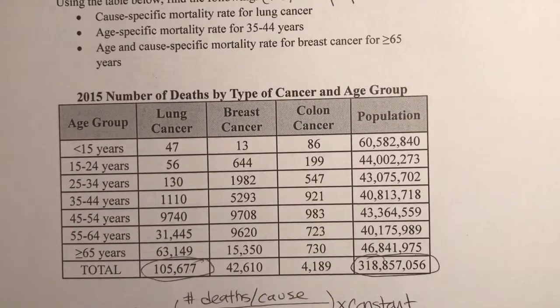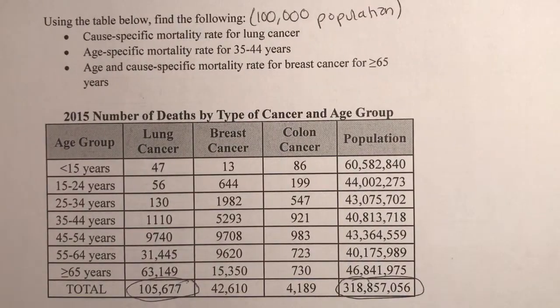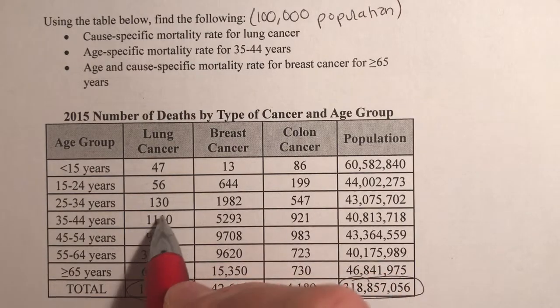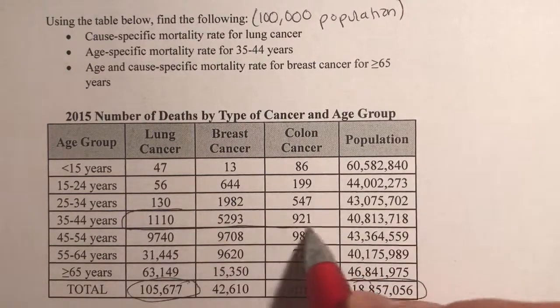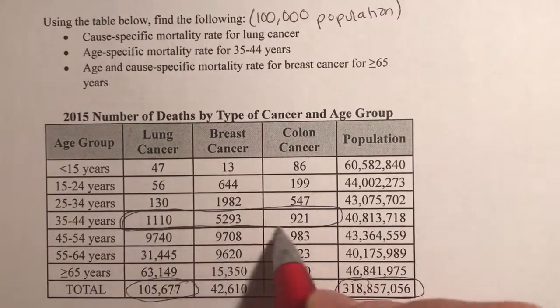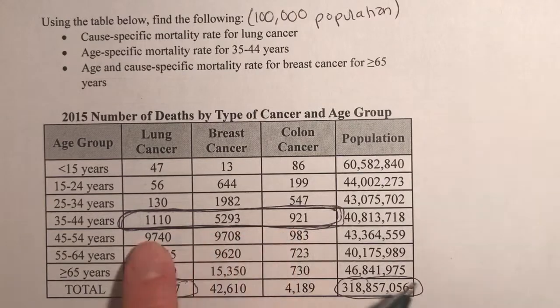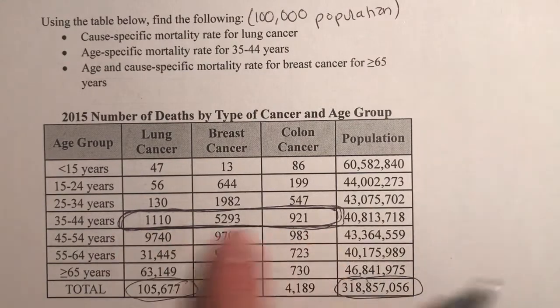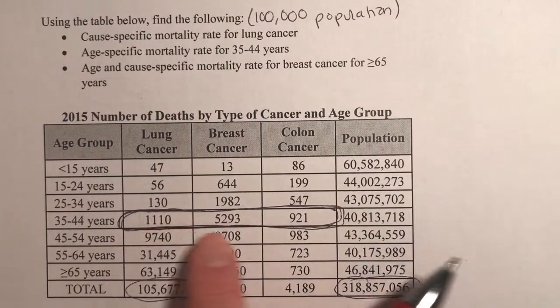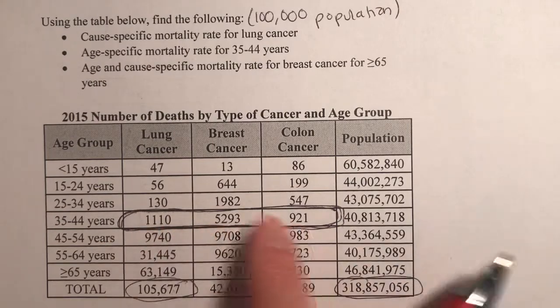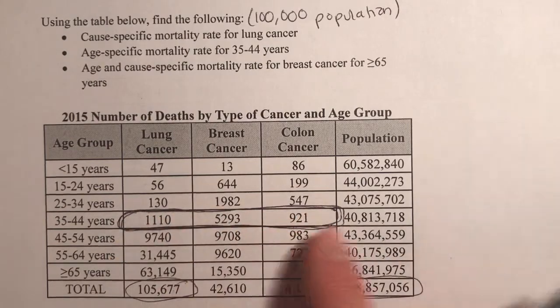Now let's go to an age-specific mortality rate. So here we're looking at age-specific for 35 to 44. So we're not asked for a specific type of cancer, we're just looking at the mortality, total mortality in that age group. So in this case, I'm actually going to take all deaths in this age group, which I guess it's still kind of cause-specific because it doesn't include all deaths, but at least for these 3 types of cancer, we're going to add together all deaths due to cancer in this age group.